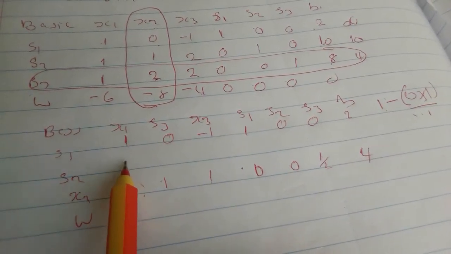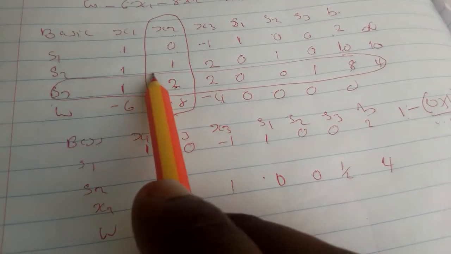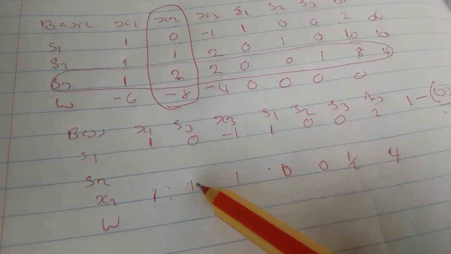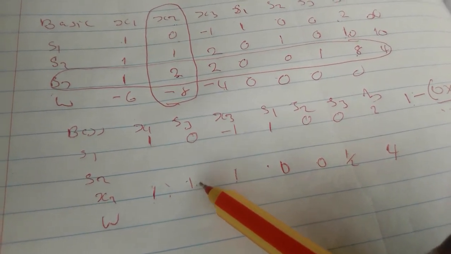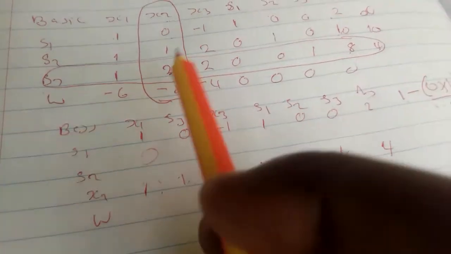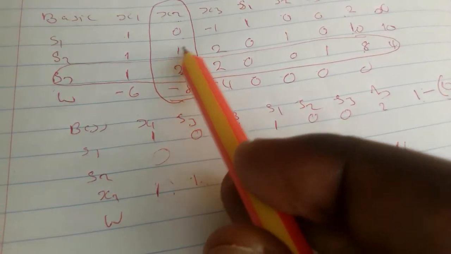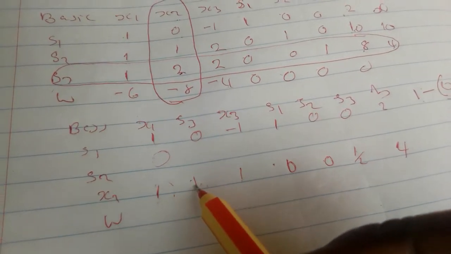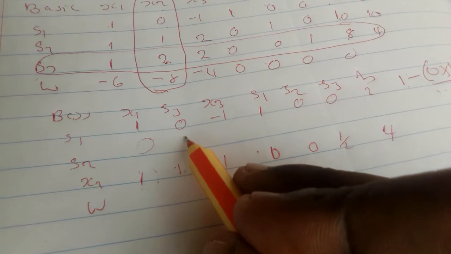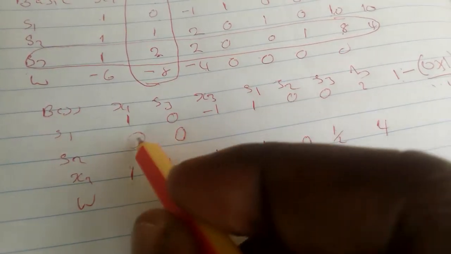But we can solve this one. For this one it will be 1 minus, in the bracket, this 1 times this 1 divided by 1. So this one will be 0. It comes here, this one minus itself times this one. Still here we are going to get another 0. 0, 0.